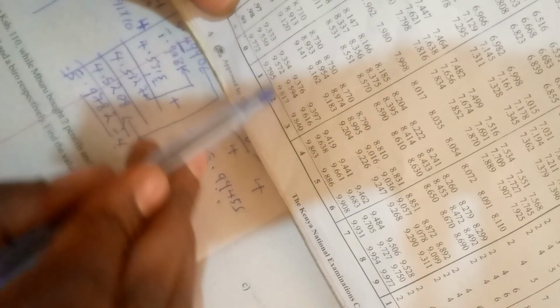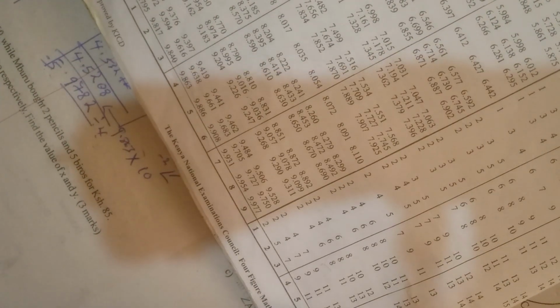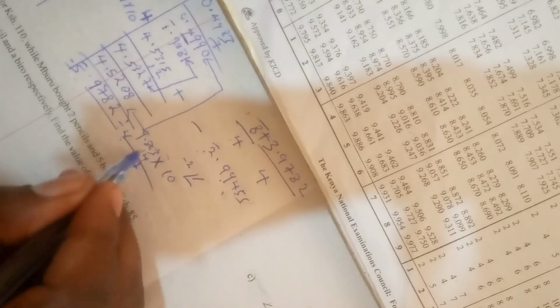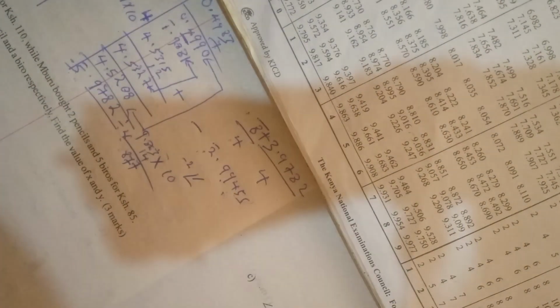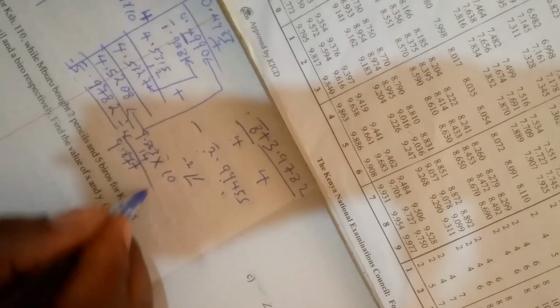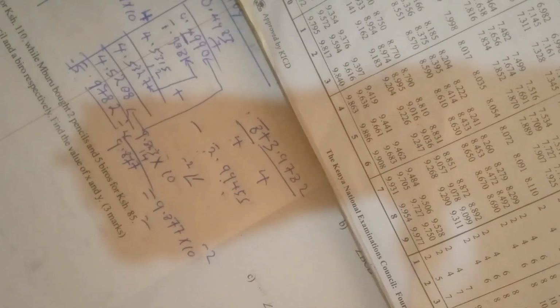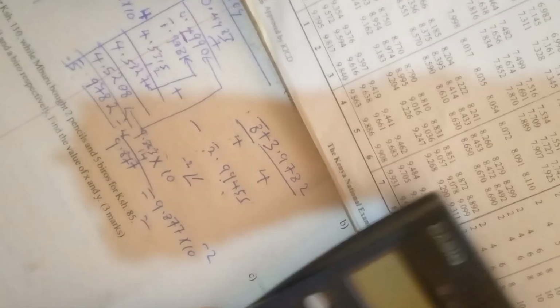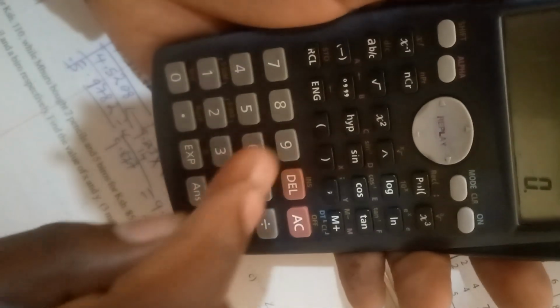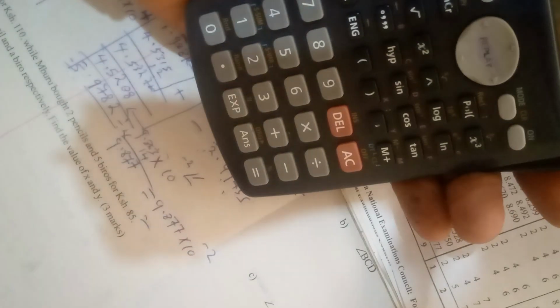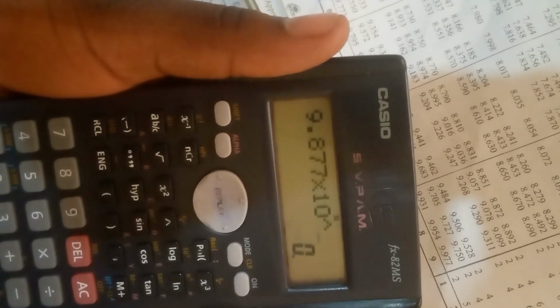So when we move to 6, we are supposed to add 40. 4 plus 3, 7. And then 6 plus 1, 7. Then 8. So the answer will be 9.877 times 10 raised to negative 2. So your answer will be, I'll use my calculator here. I'll say 9.877 times 10 raised to negative 2.